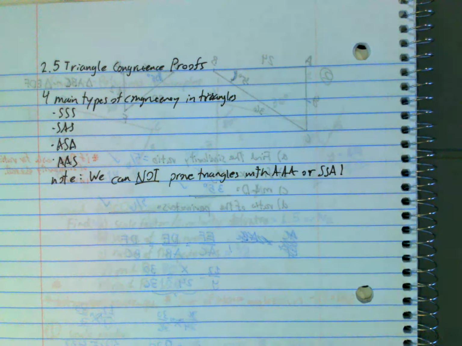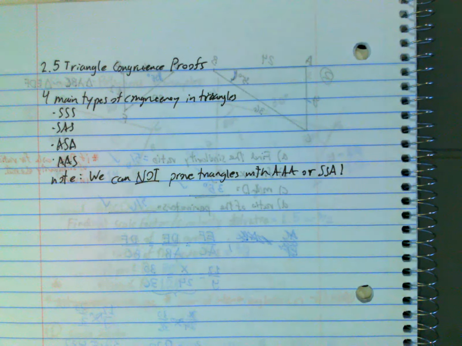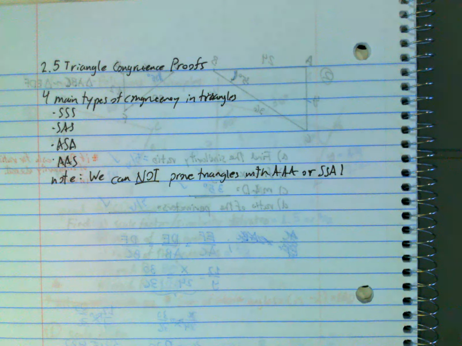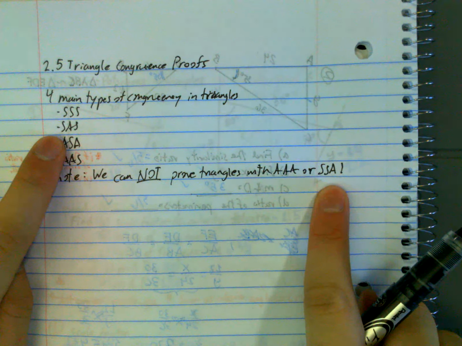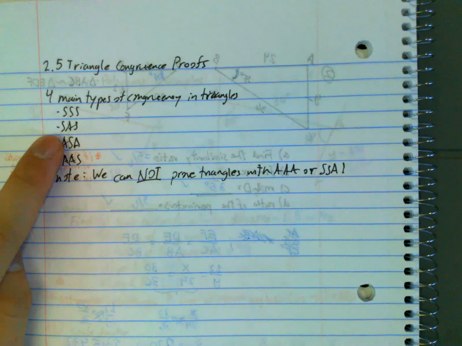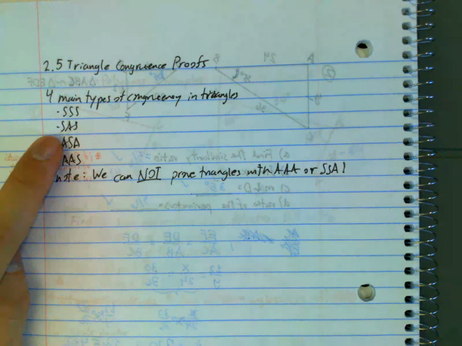Remember, we can't do that. It's off limits. Okay? Order. The angle's in between the sides, but the other one, the angle's outside of the side.